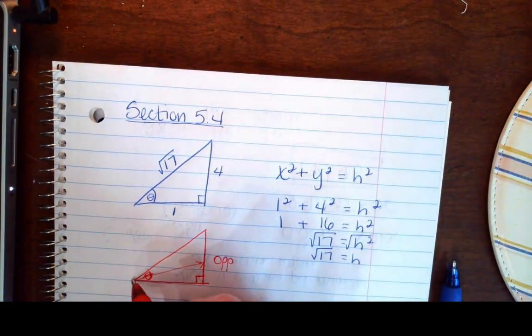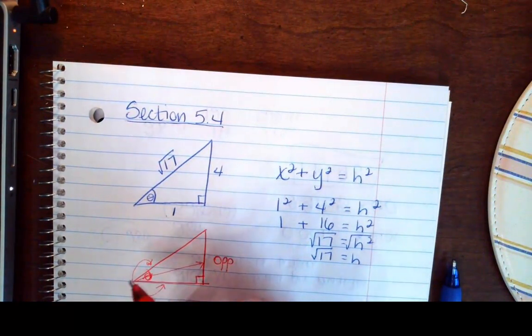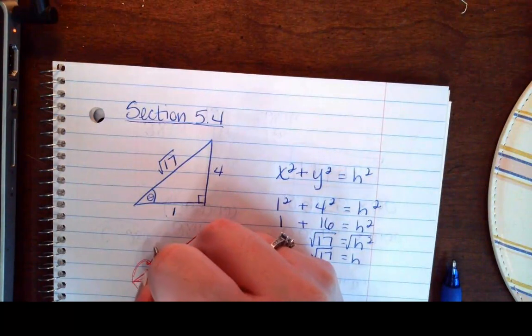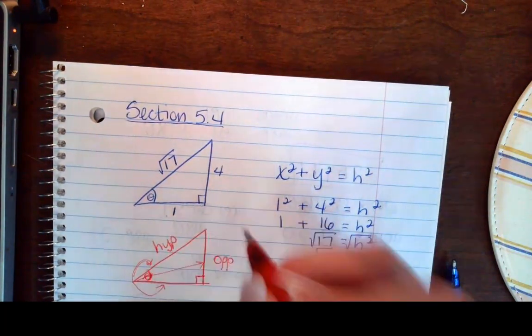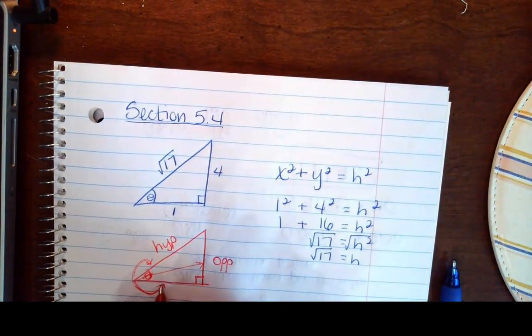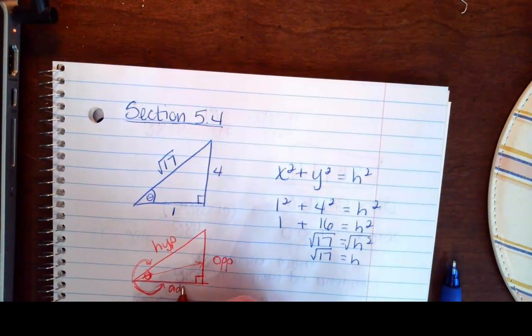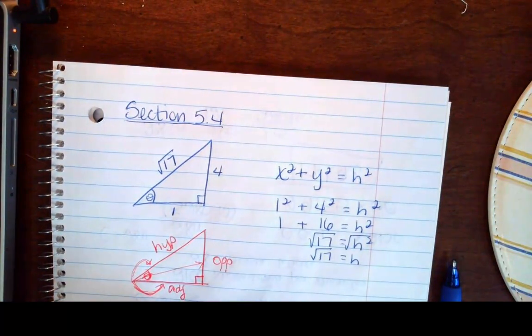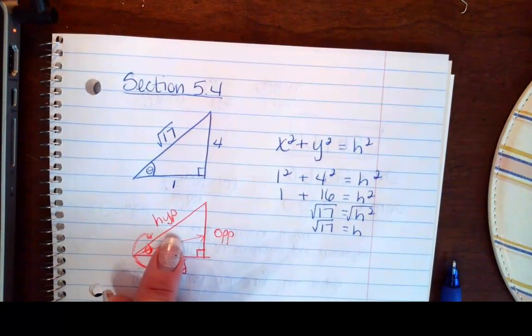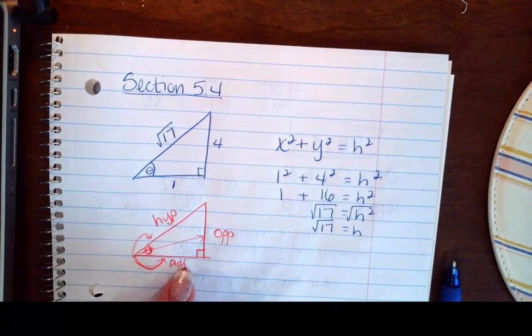You've got 2 sides next to the angle measure. So you've got this side, which is the hypotenuse, and you've got this side, which is the adjacent side. So even though there's 2 adjacent sides, one of them is the hypotenuse and the other one will be the adjacent side.